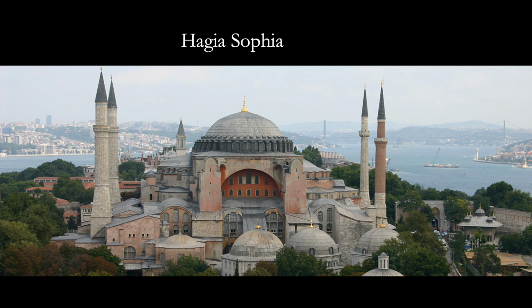It was a Christian church for many years. Then it was converted to a mosque. That's where the minarets come in. Then it was kind of decommissioned and made into a museum. And then recently it's been turned back into a mosque. So that's where it is right now. You can go see it if you like.